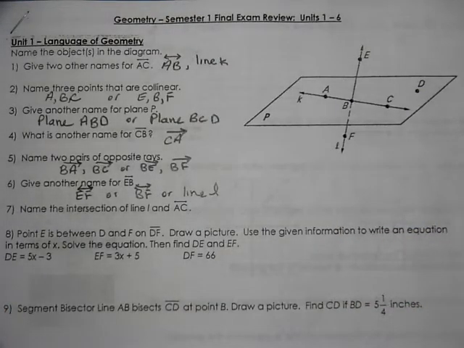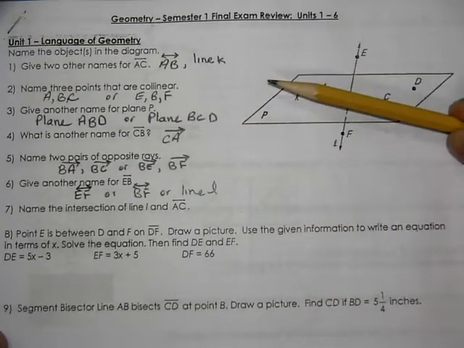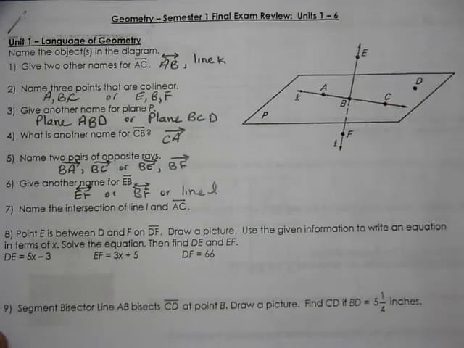Name the intersection of line L and line AC. Line L is here, line AC is there. They share this point B.